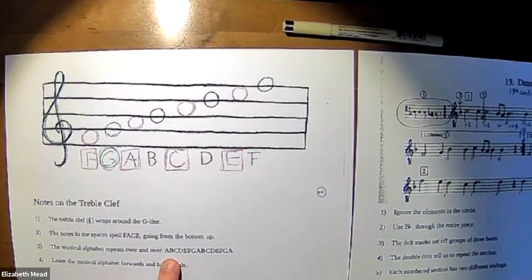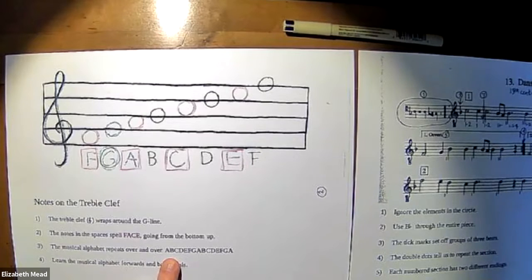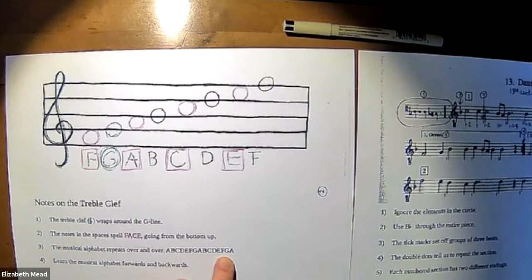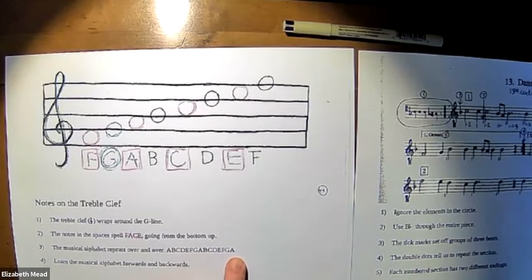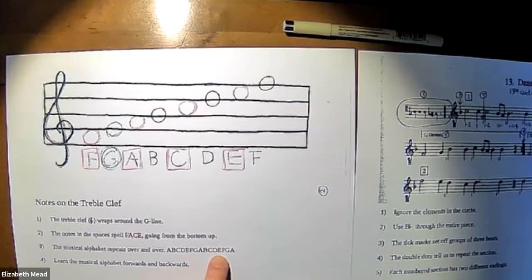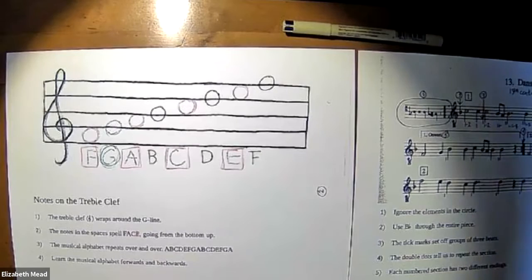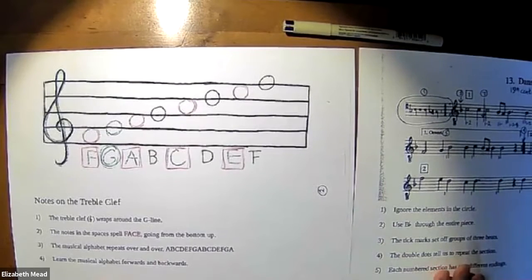Okay, so, super important information. The musical alphabet only goes to G. A, B, C, D, E, F, G. Keep going. A, B, C, D, E, F, G, A. Now it also goes backwards. A, G, F, E, D, C, B, A, G, F, E, D, C, B, A. So it's really very useful to be able to go forward and backwards inside that little chunk that is the musical alphabet because music goes up and down.